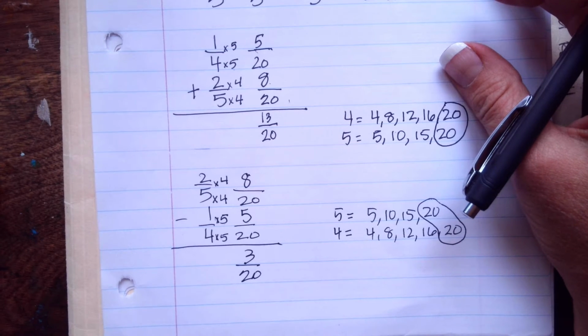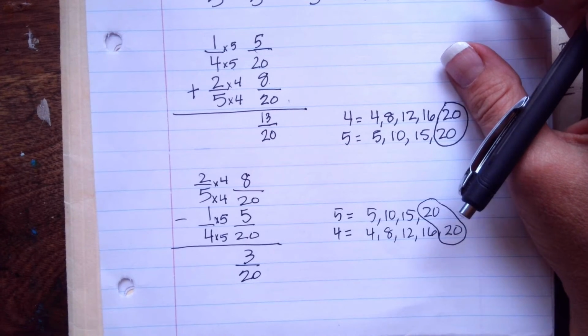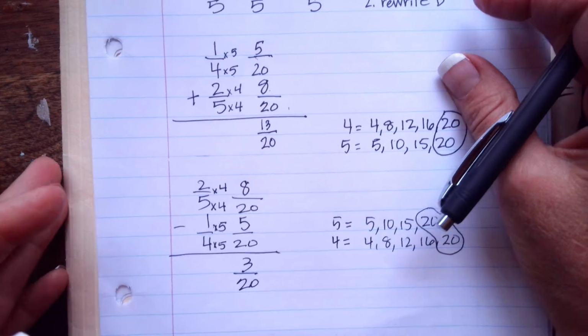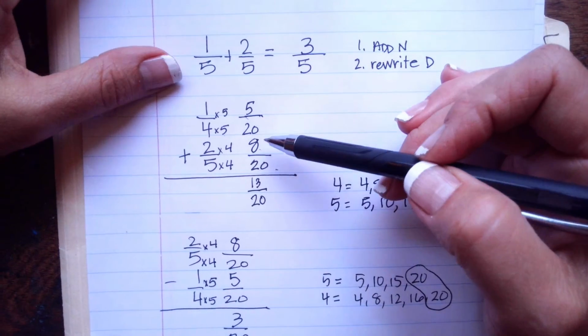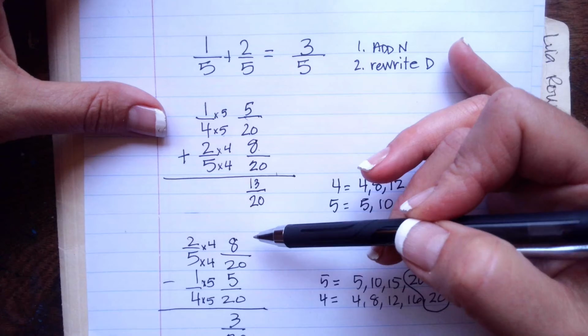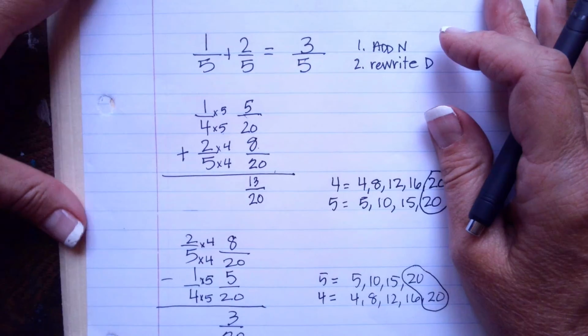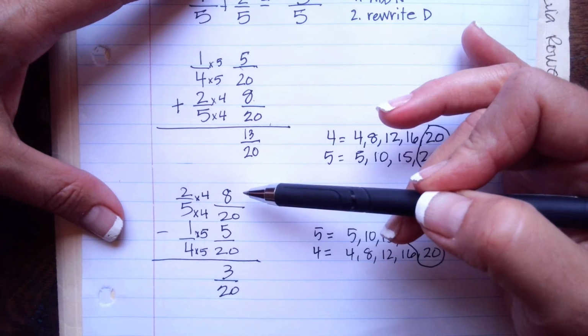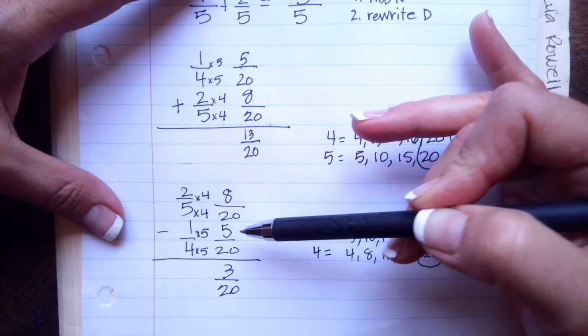Does that make sense to you now, Miss Lila? Subtraction makes less sense to me. Okay, it's the same exact thing. We did the same exact steps, but the last step is going to be to subtract. Same exact steps. No different at all, but instead of adding our numerators together, we subtract them.